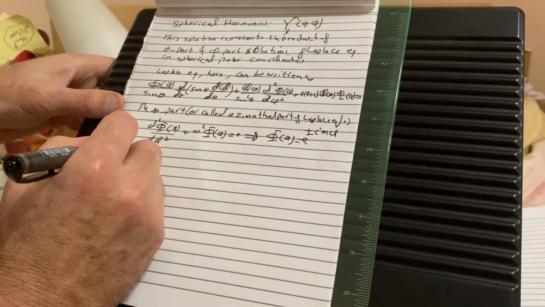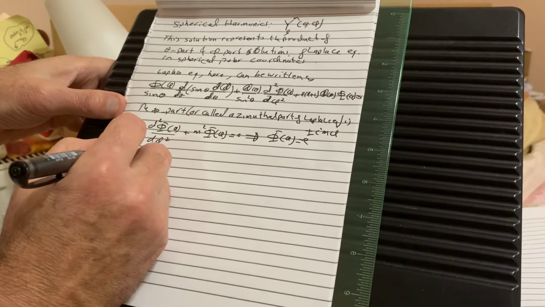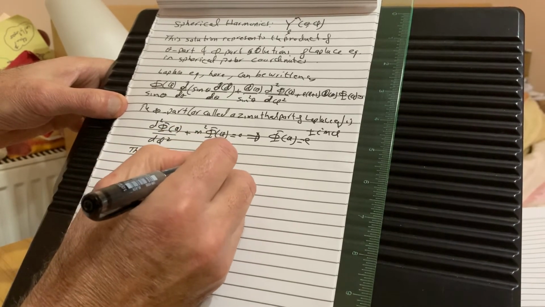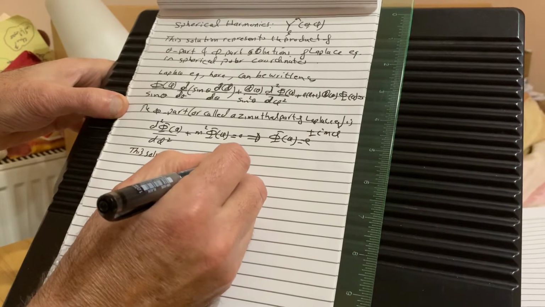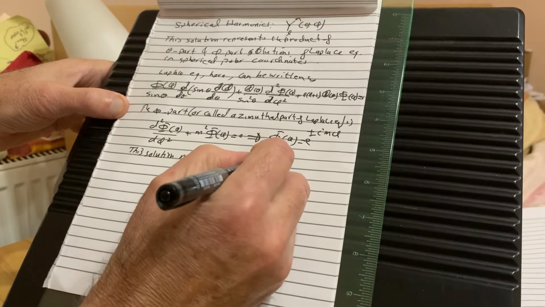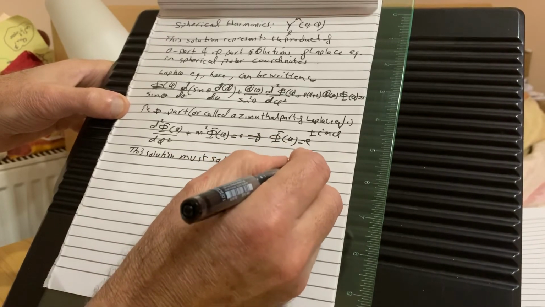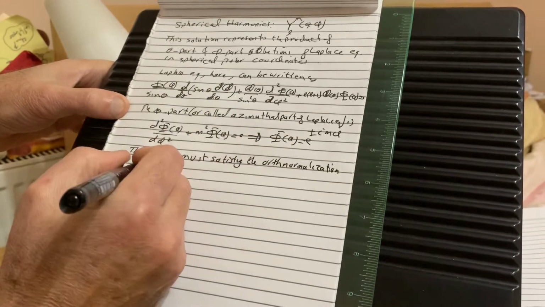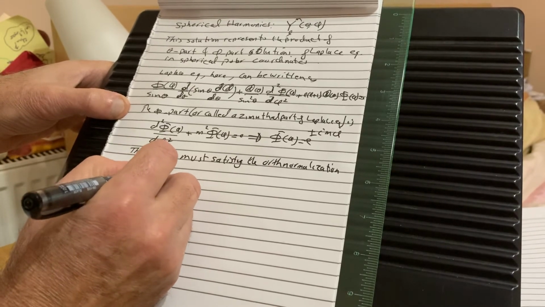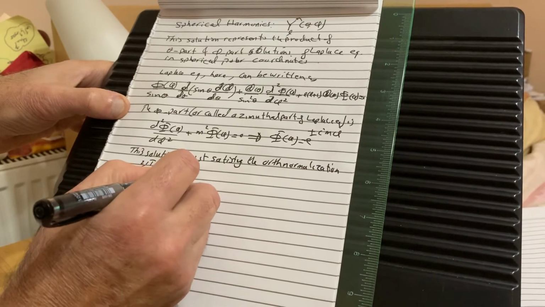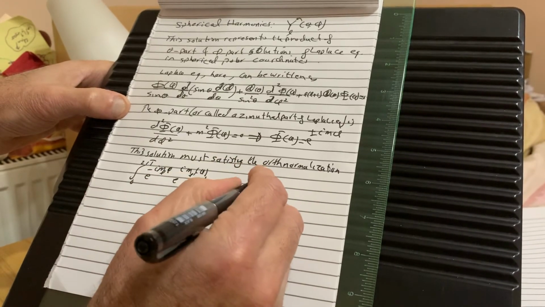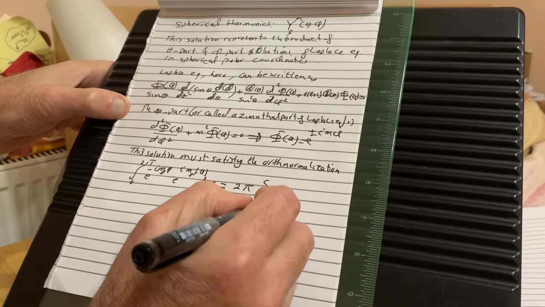Of course, this solution must satisfy the orthonormalization condition: the integral from 0 to 2 pi of e to the minus i m_l phi times e to the power i m_l prime phi d phi is equal to 2 pi Kronecker delta of m_l and m_l prime.